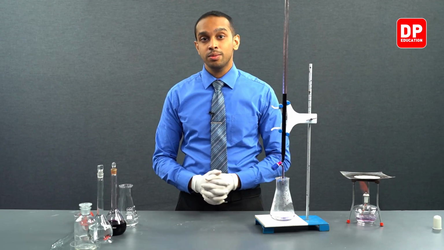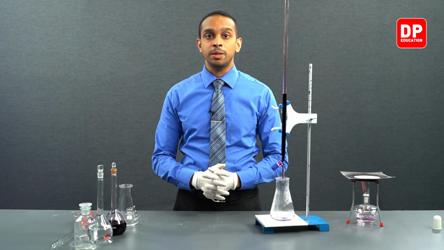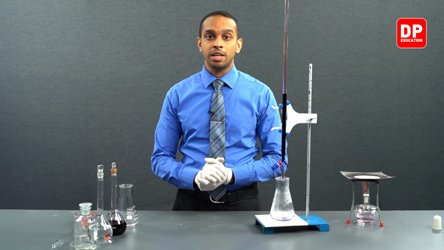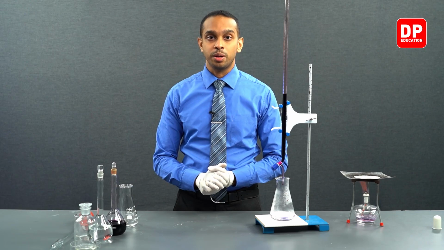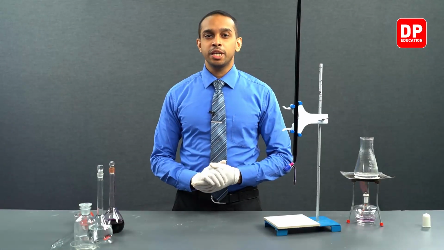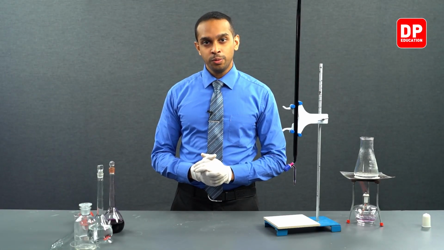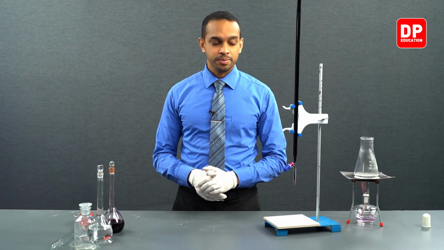So let's move on to our third titration and see if we can get similar results for the third titration as well. We have completed 2 titrations. Now let's move on to the third one.